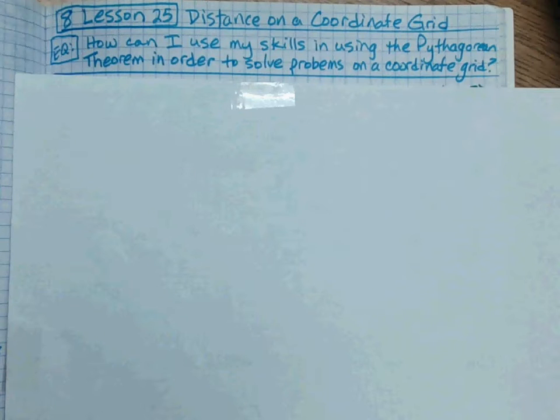We did lesson 23, lesson 24, and lesson 25. Lesson 25 talks about how to use the Pythagorean Theorem to find the distance between 2 points using a coordinate grid or graph. The essential question for this lesson is, how can I use my skills in using the Pythagorean Theorem in order to solve problems on a coordinate plane grid?